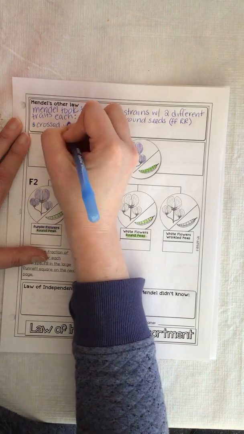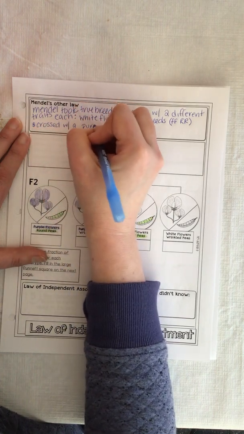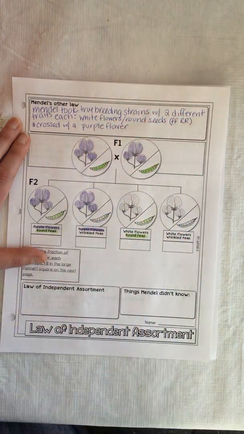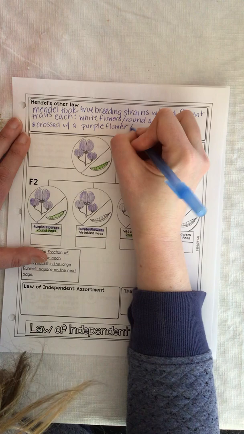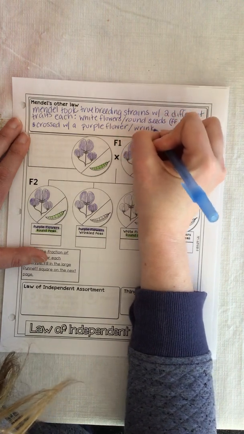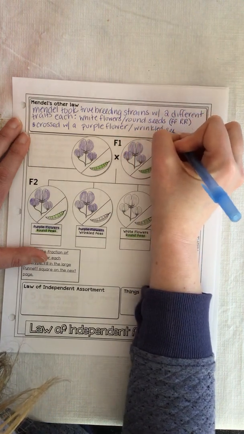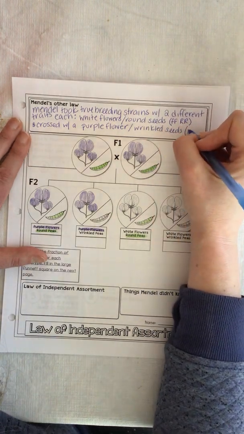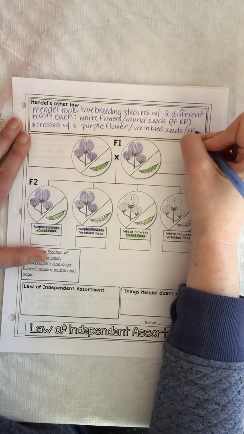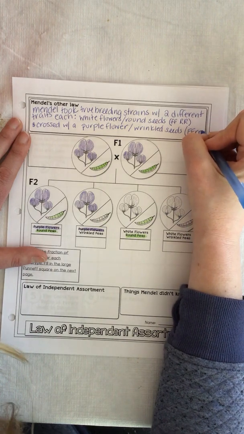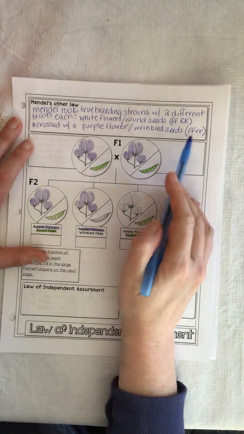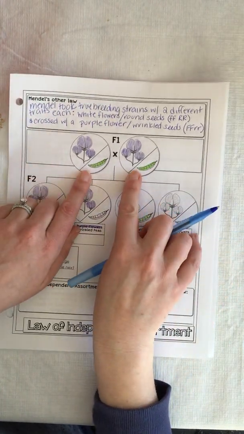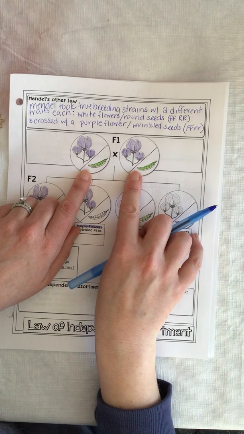And crossed with a purple flower with wrinkled seeds. So purple was capital F, and wrinkled seeds was lowercase r. So the resultant plants that he ended up getting were these purple flowered round seeded plants.